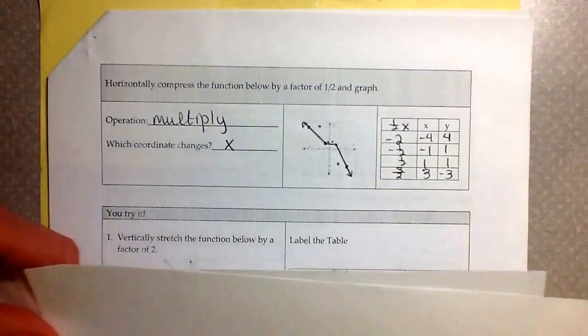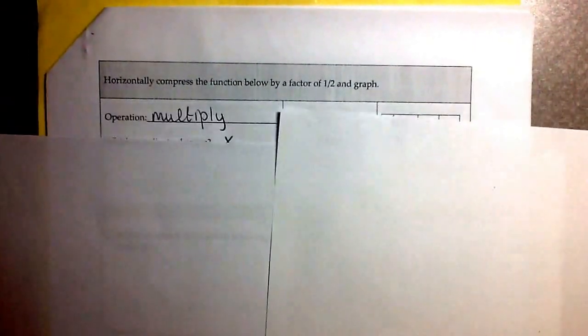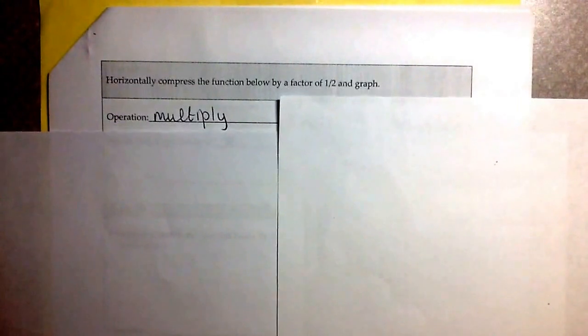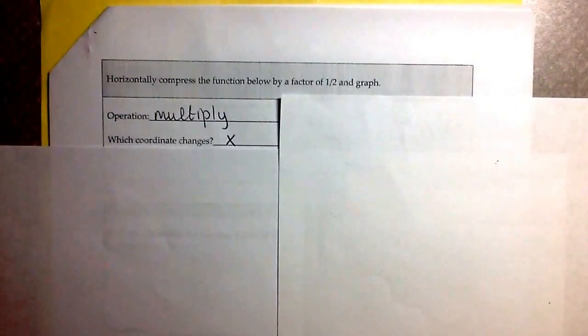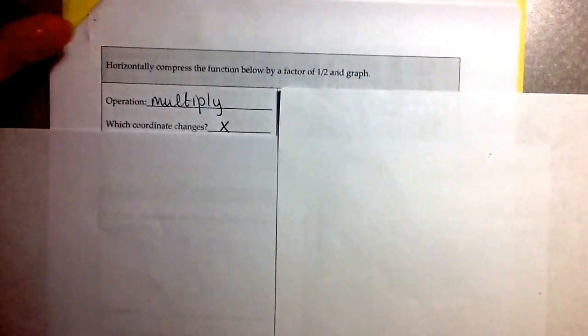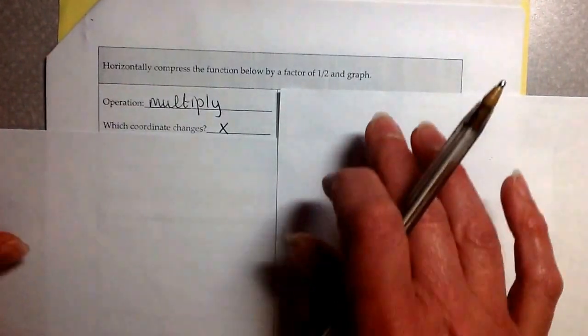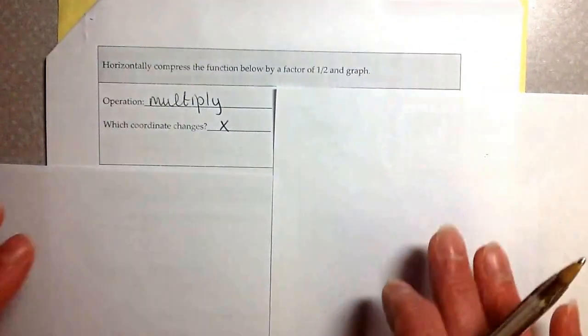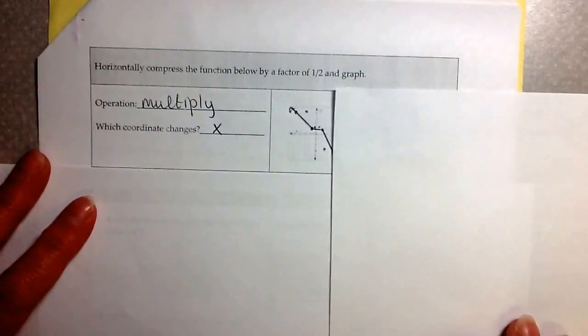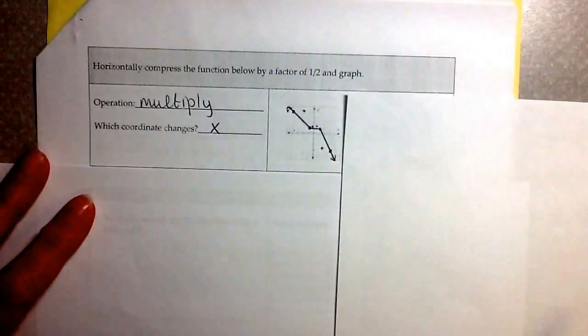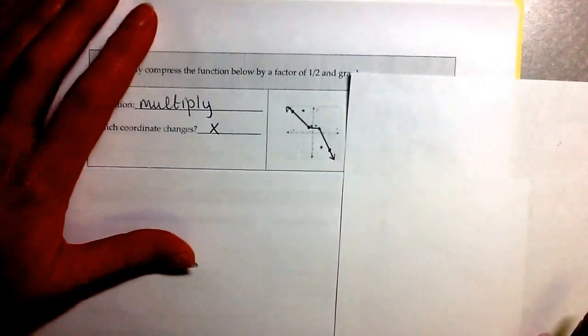So if we want to horizontally compress the function by a factor of 1/2, we're going to multiply the x-coordinate, because it says horizontally, remember horizontal affects the x-coordinate. We need to look at the graph, and what we're going to do, I just made it darker here, is pick up the critical points.